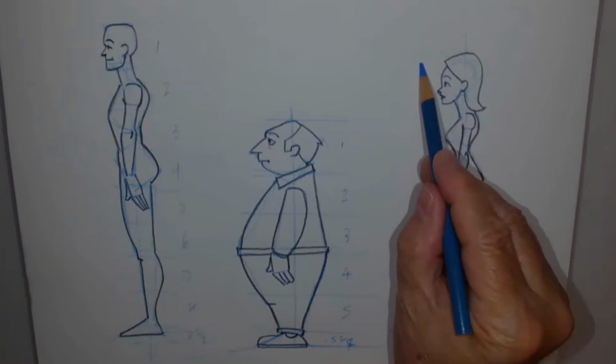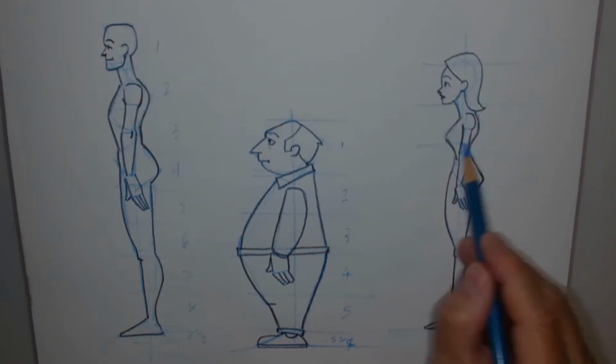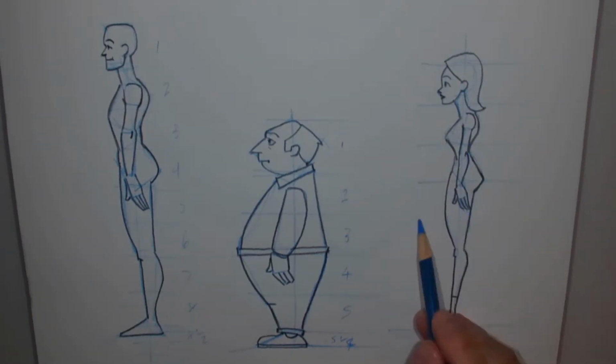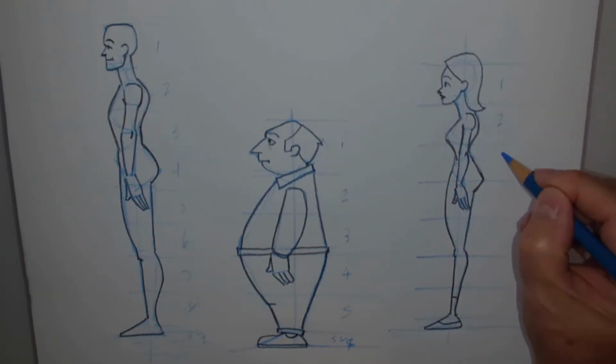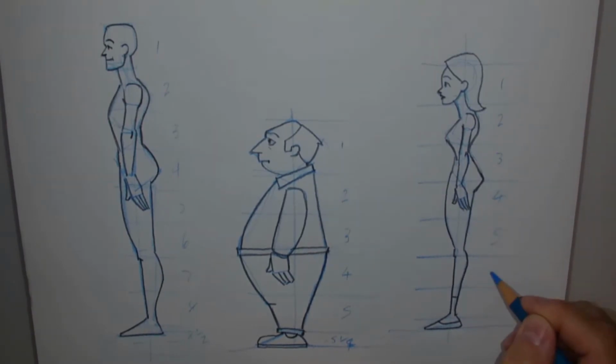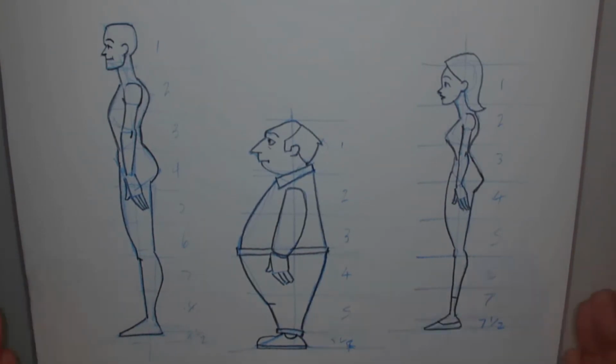Last thing I'm going to do, let's take a look at those proportions. Again, I'm not using a ruler, I'm just doing this by eye. So it's not 100%, maybe a little bit more. So what do we got? 1, 2, 3, 4, 5, 6, 7, 7.5 heads tall. Makes sense. It all seems to work out. So that's what we're looking at.